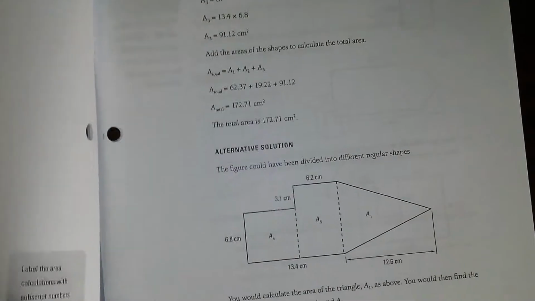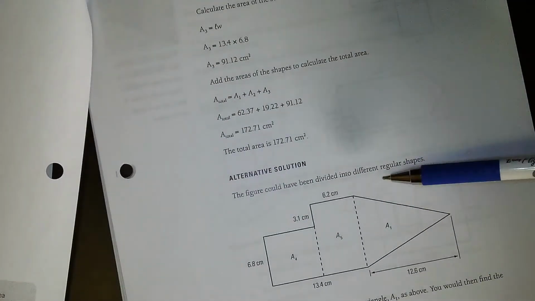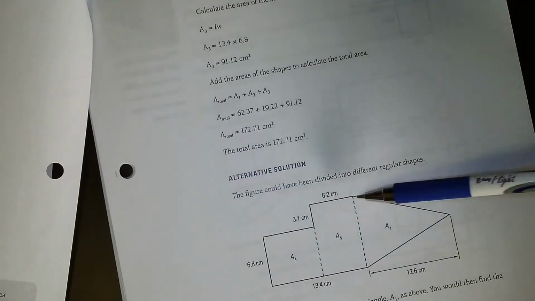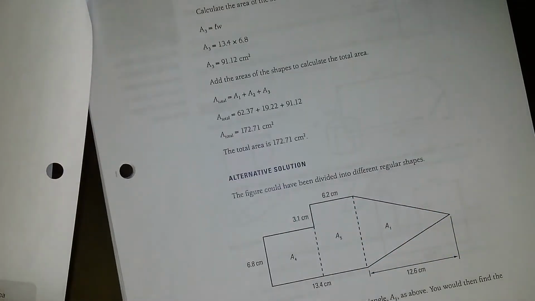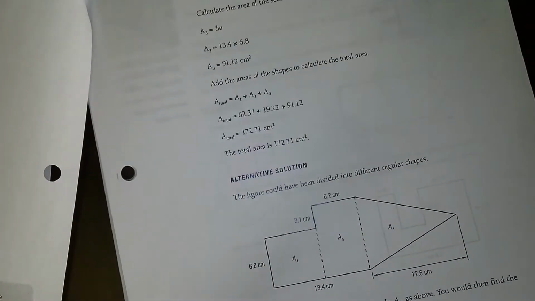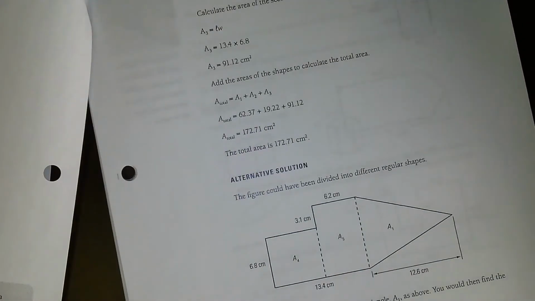I'm going to browse through this quickly. You start to see these types of examples. What you can do is split them up into two-dimensional figures that are easy to calculate. I won't go through that example because it is there for you. There are numerous different ways that you can often set these up.